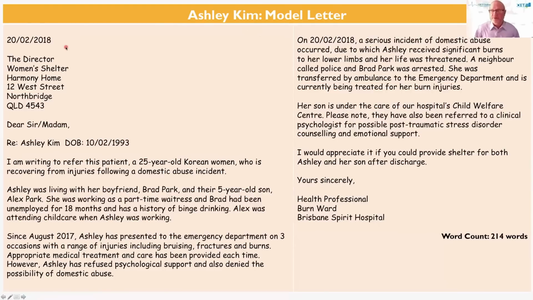So here's the letter in full. This is what it looks like. We've got our date there. We've got the director who we're writing to. We've put the address down here. Then the Dear Sir/Madam, the Ashley Kim, the date of birth, and then we've got the letter.